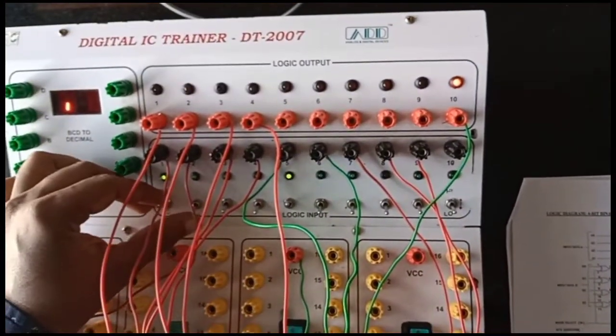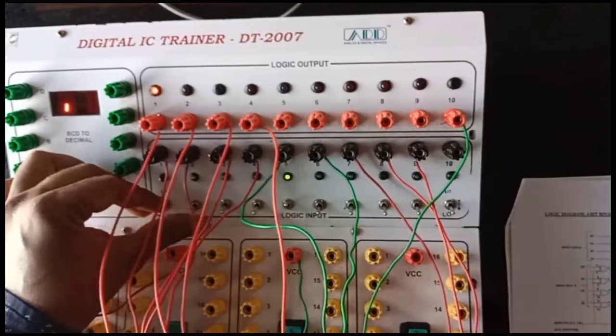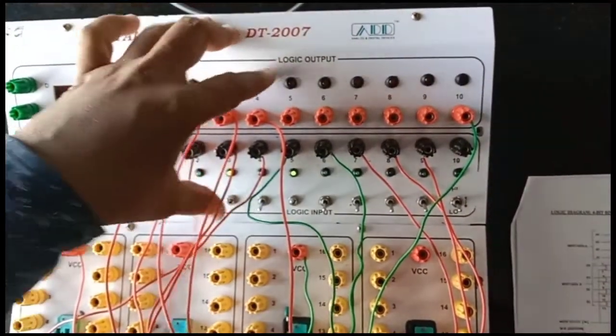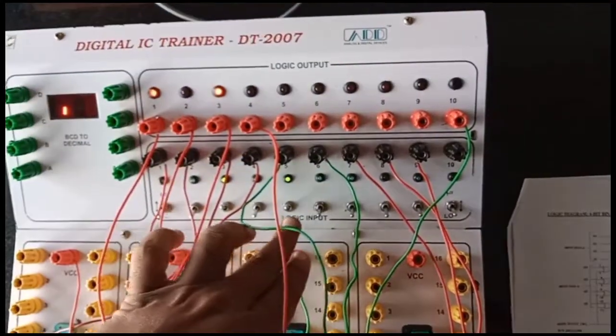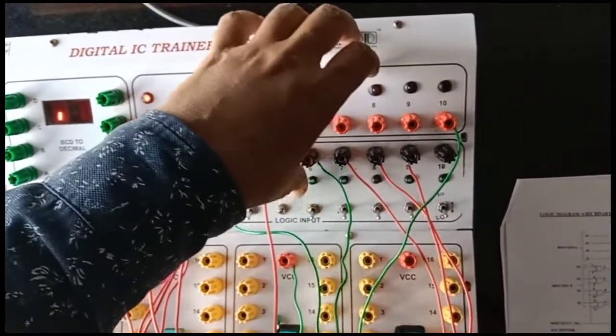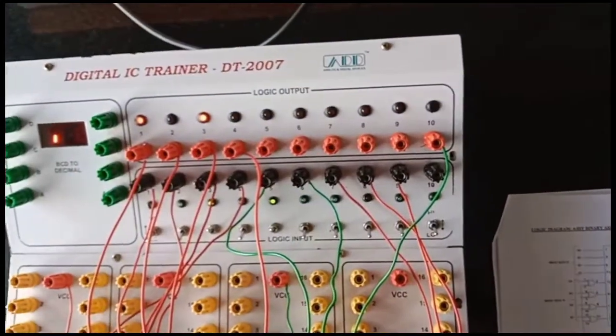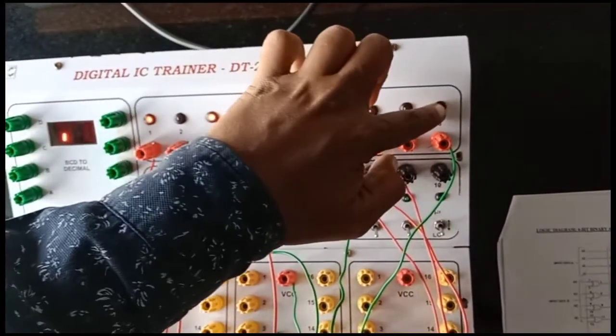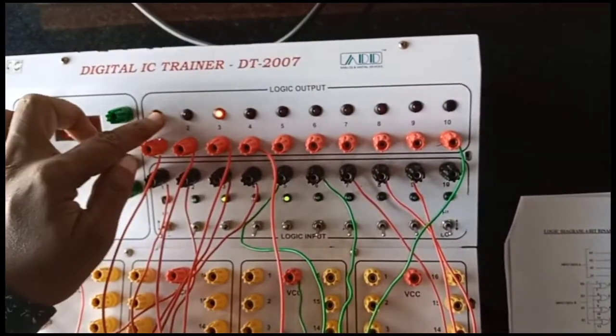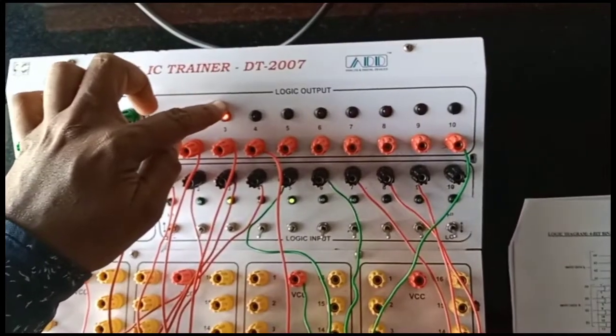So third input is 0, 0, 1, 0. So B4 is equal to 1. So remaining values are 0, which means we get the carry value is equal to 0 and S4 is equal to 1, S2 is equal to 1.